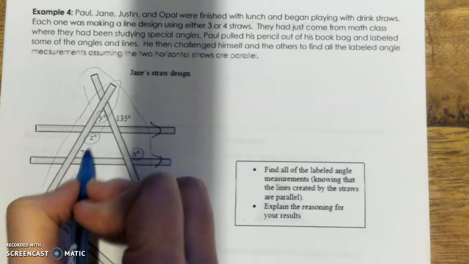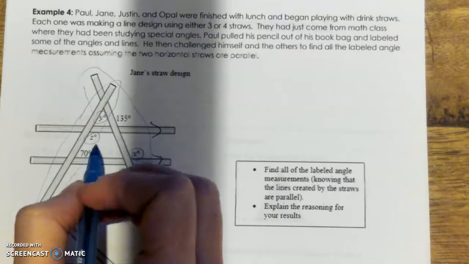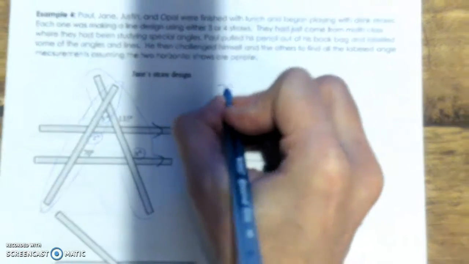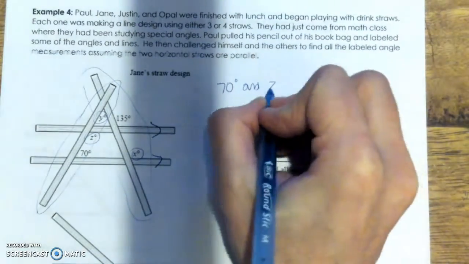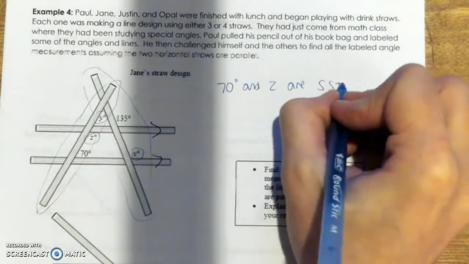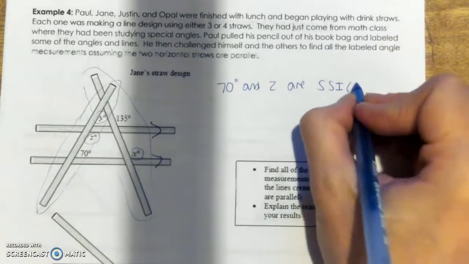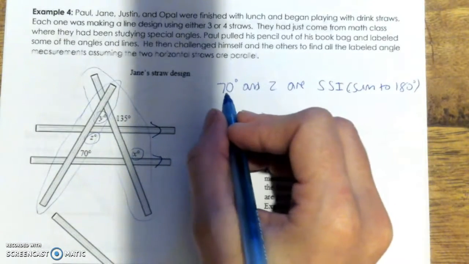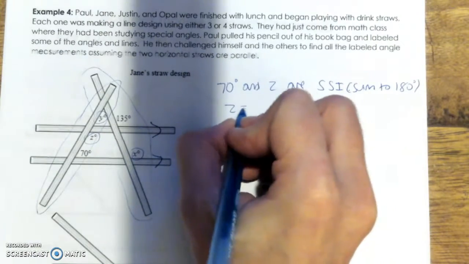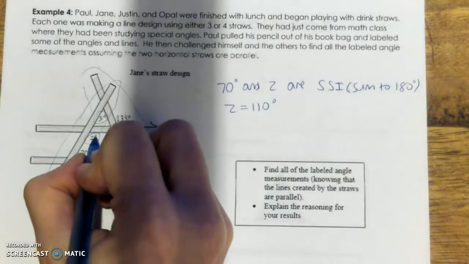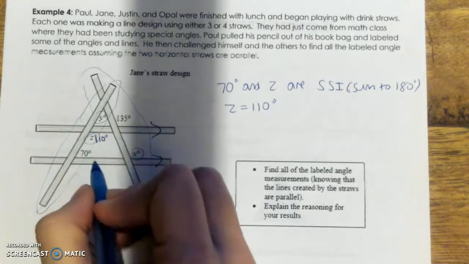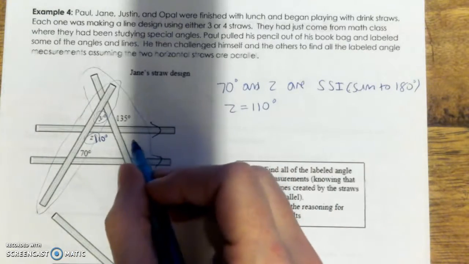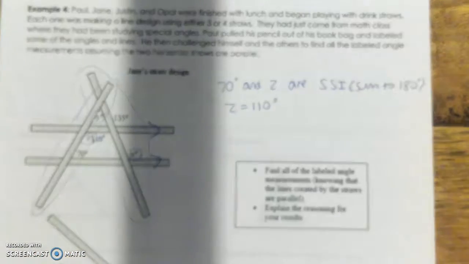and it's cut by a transversal, so I know that Z and 70 are what type of angles? I hope you said same side interior. So Z and 70 are same side interior. So we know they must sum to 180. All right, so what sums with 70 to get 180? Z equals 110. So this is 110 degrees right here. This drawing is pretty small, so I might draw another drawing out to the right just so we can see it. But Z equals 110.